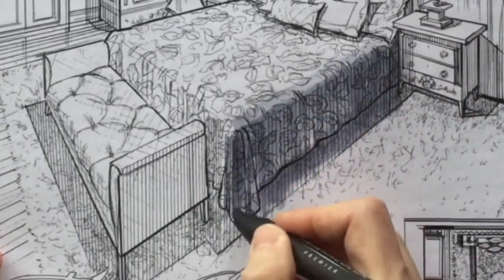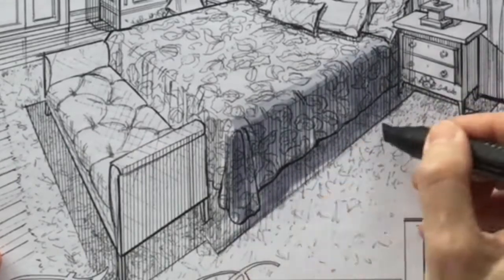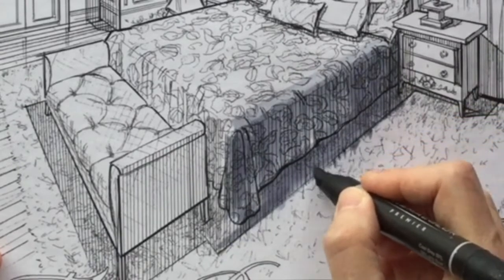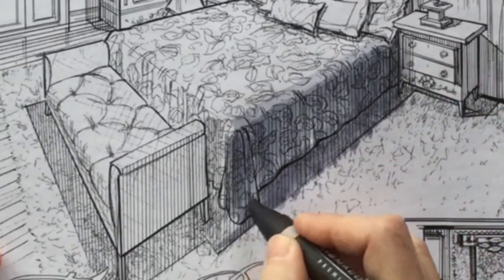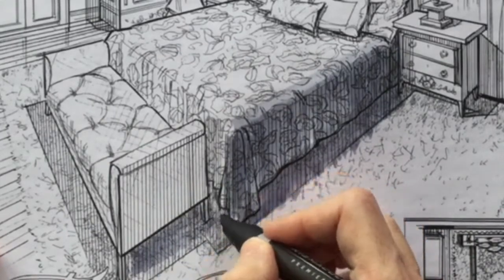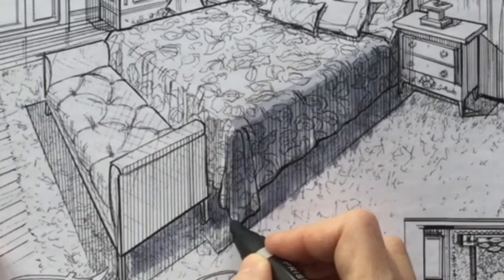So if you decide this is the direction you're going, then you can clean it up with a little bit of a horizontal line. This is carpet, so I can zigzag a little bit. But whatever decision you make about that, you should follow through and keep it going the same way if you can.